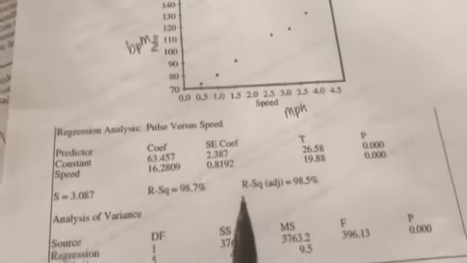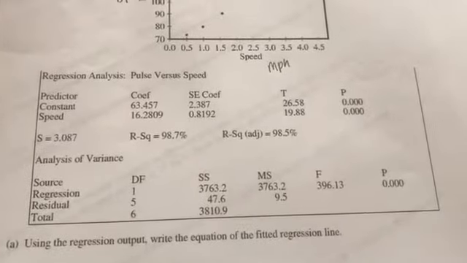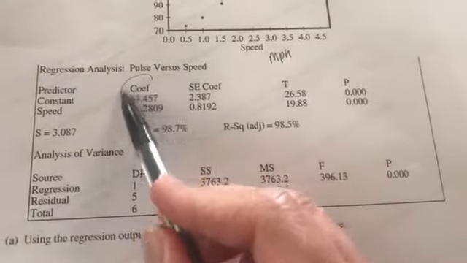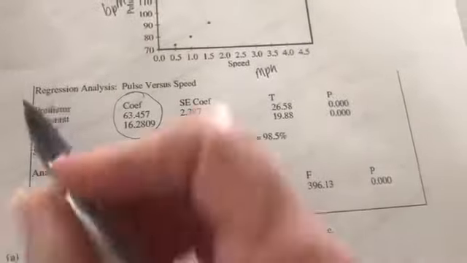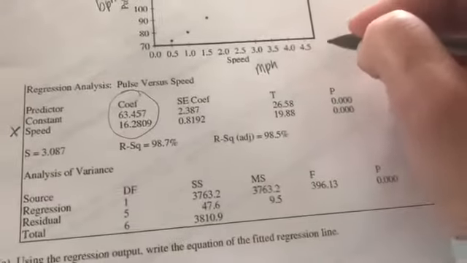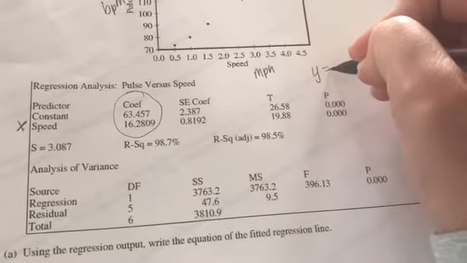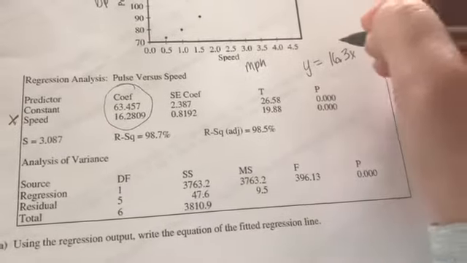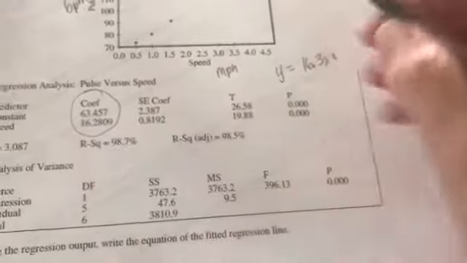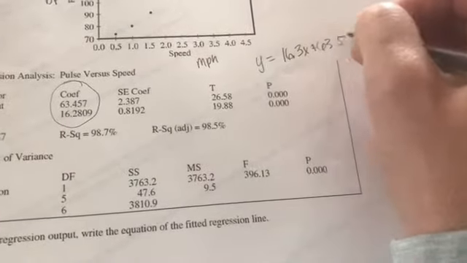So let's try to find our equation from this. I know this one looks a little different, but there's our coefficients right there. Here's our constant, here's our speed, so that's our x right here. So the equation of this line would be y equals, our slope is the one with the x, so it'd be the 16, I'm going to round it to 16.3, plus the coefficient above it, that's your y-intercept, 63.5.